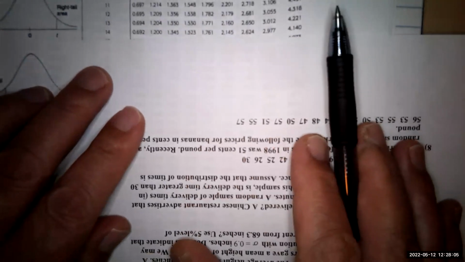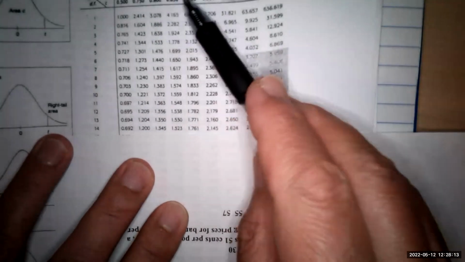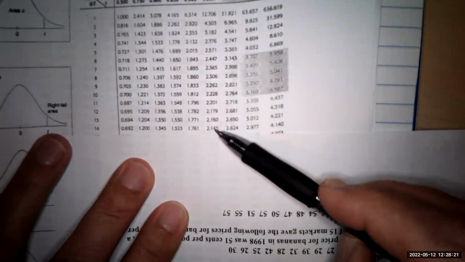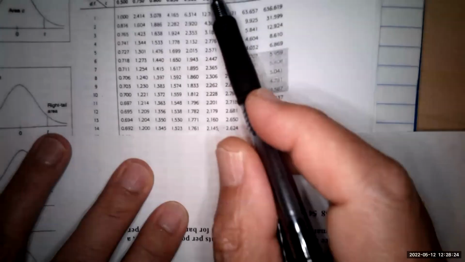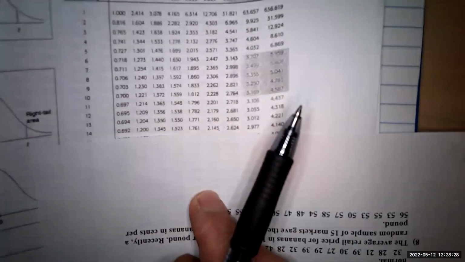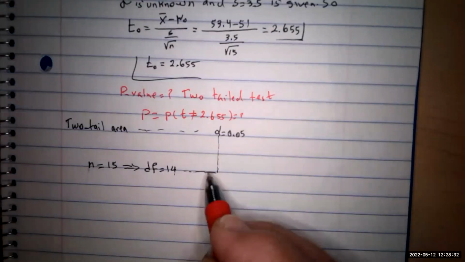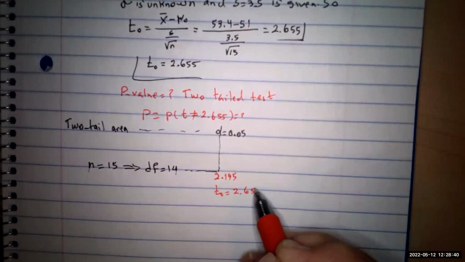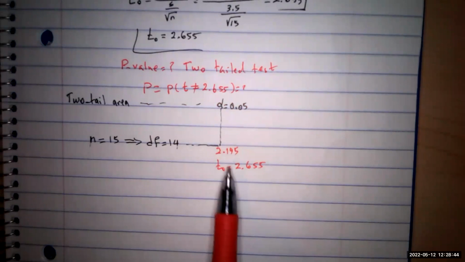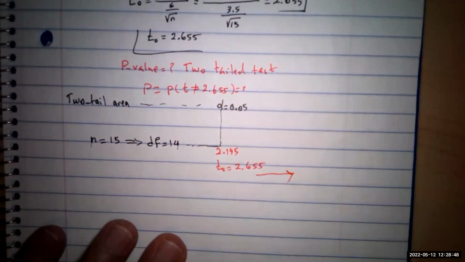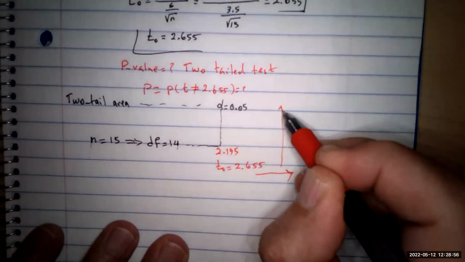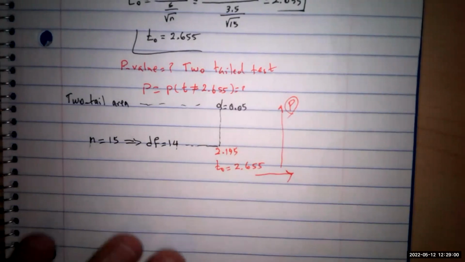That's the DF of 14 and the alpha of 5% in the two-tail area. So the reference number is going to be 2.145. You compare it with your T0. Your T0 is 2.655, so it's greater than. When it's greater than, you have to go to the right, because when you go to the right, the number is getting bigger and bigger, and your number is bigger. So your P must be here this time, to the right of the alpha.